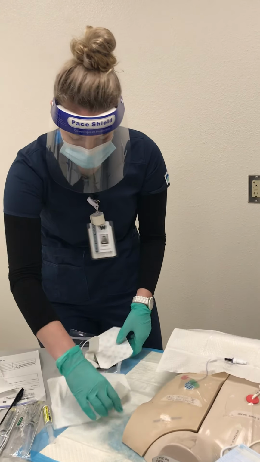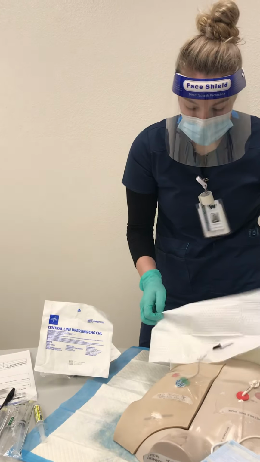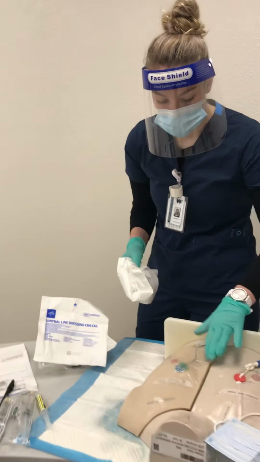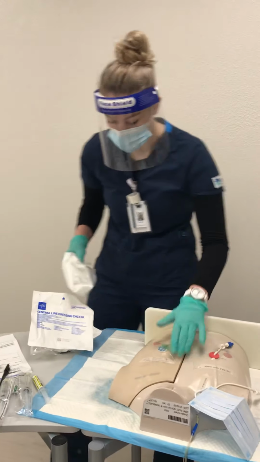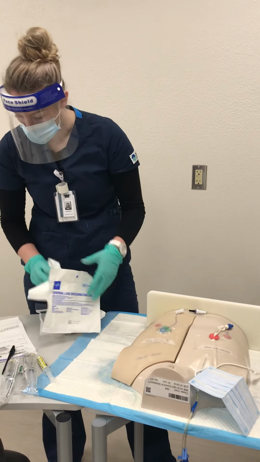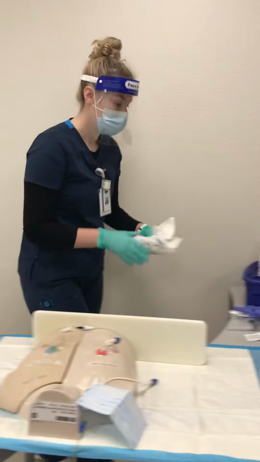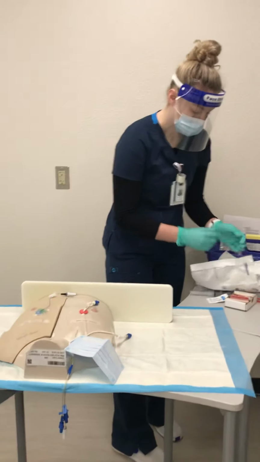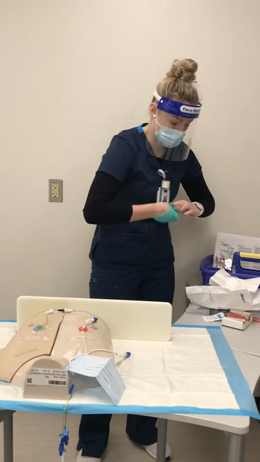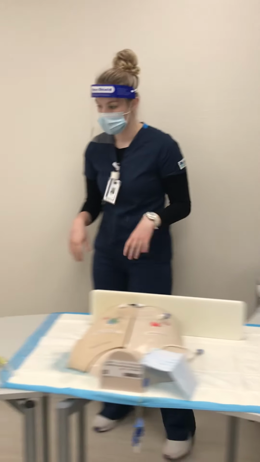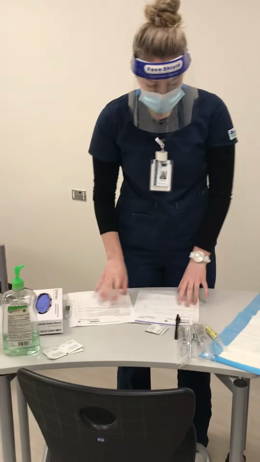So now that the dressing change is complete, I can clean up my workstation. And I make sure the dressing's intact and, like, I've assessed the site and everything like that, and I would document afterwards as well. So I'm just going to clean up my workstation quickly and perform hand hygiene.